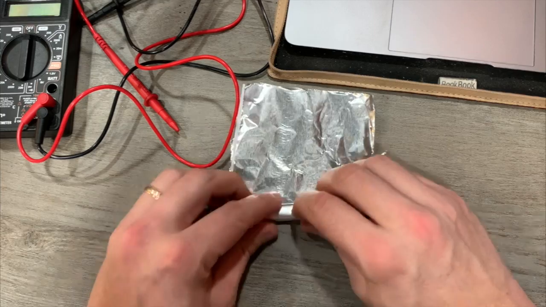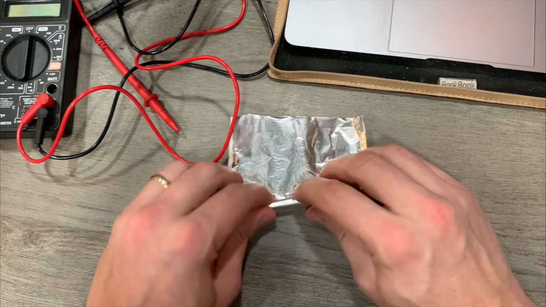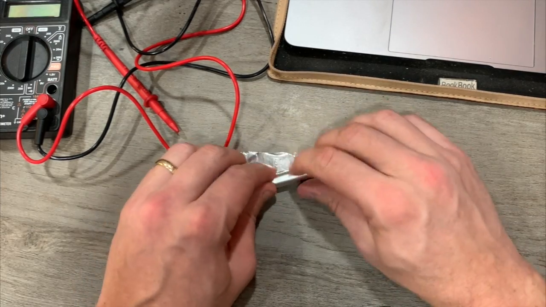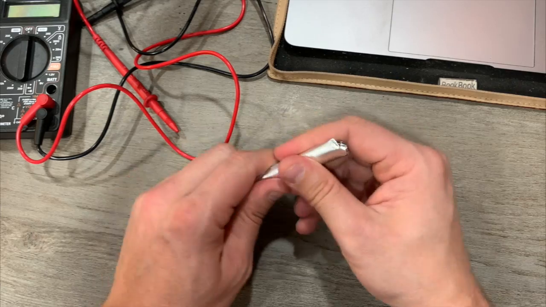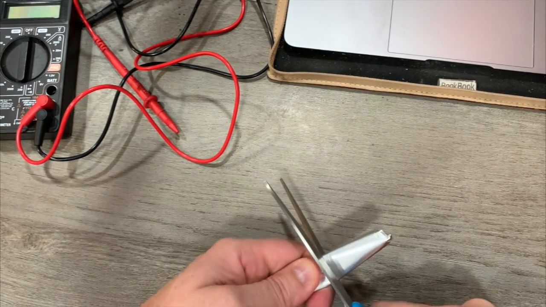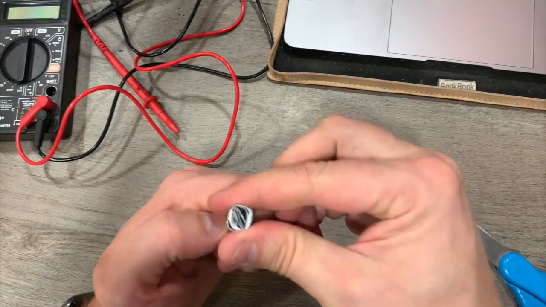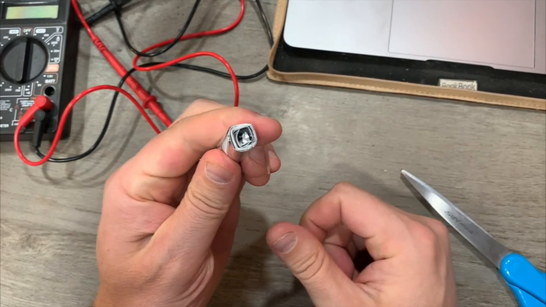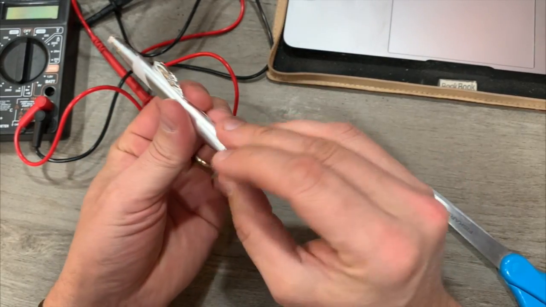And now you are able to have something, and I got a little wonky here, a little crooked, but now you're able to have something that is going to be still containing the same amount of charge as it was before, except taking up much less space.